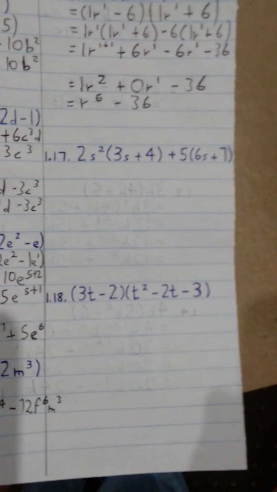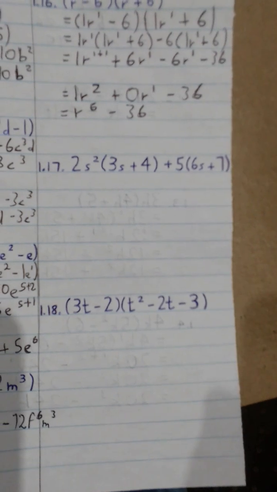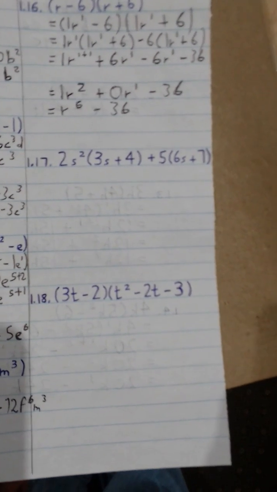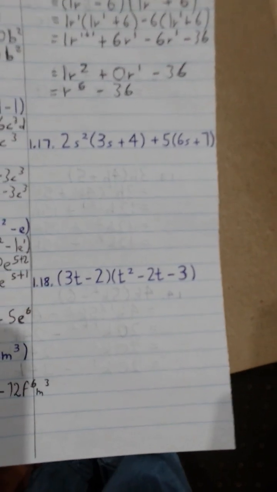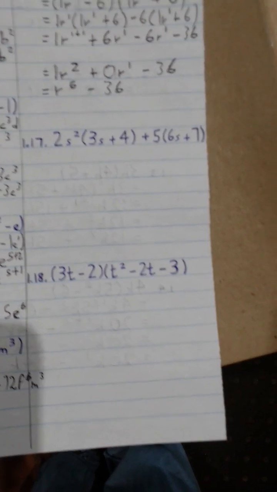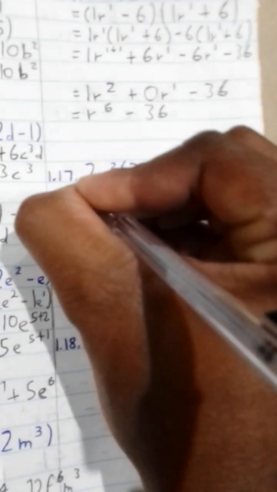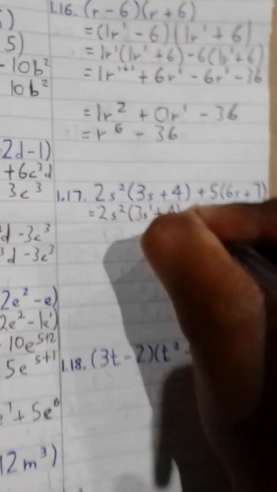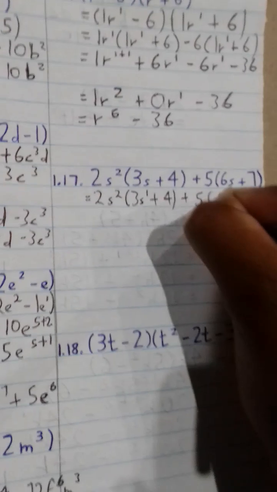1.17, 2s to the power of 2 open bracket, 3s plus 4 close bracket, plus 5 open bracket, 6s plus 7 close bracket. We have s everywhere, so make sure that everything has an exponent. So this is going to be 2s to the power of 2, 3s to the power of 1 plus 4, plus 5, 6s to the power of 1 plus 7.